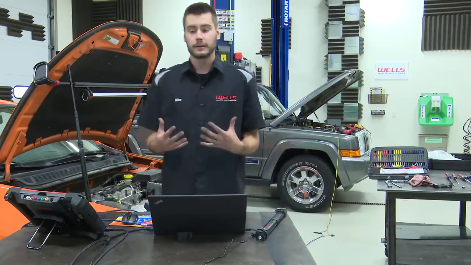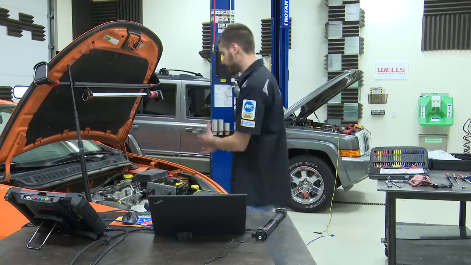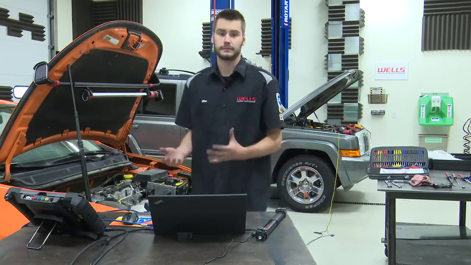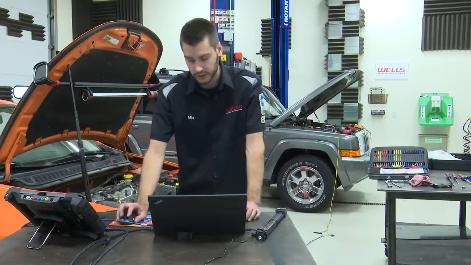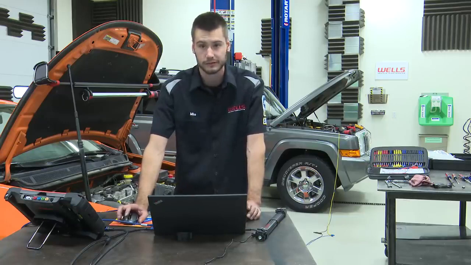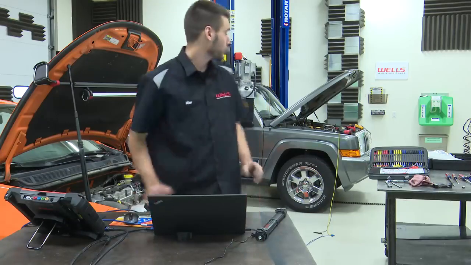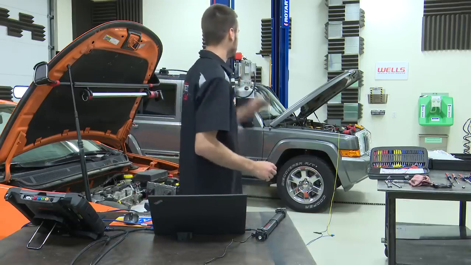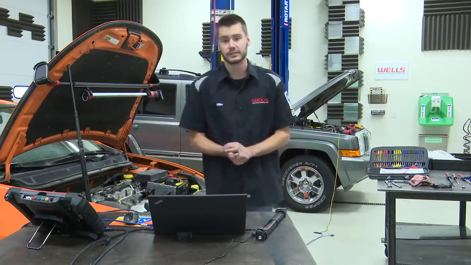We have a way to cover ourselves. We can show them the before and after. We can show them that we fixed something, at least, right? It's all about having proof, being able to show what you've done, and being able to justify what you've done when you've spent your customer's money. So, unfortunately, the throttle position one didn't work out as cool as I had hoped it would, but I think you guys get the gist of it.